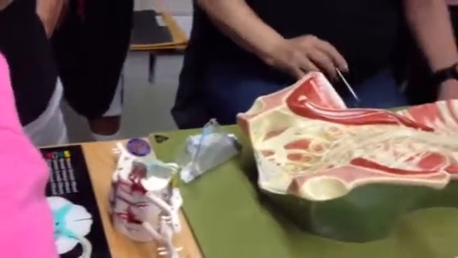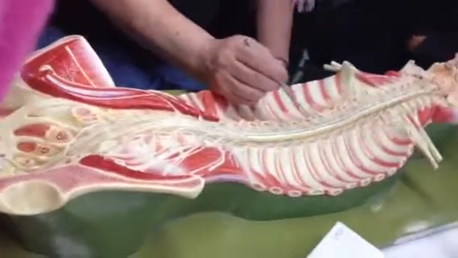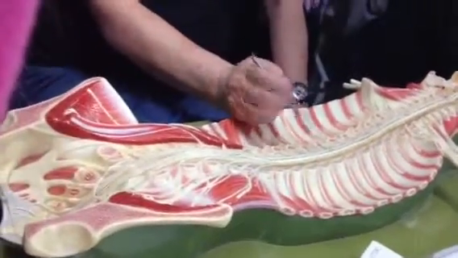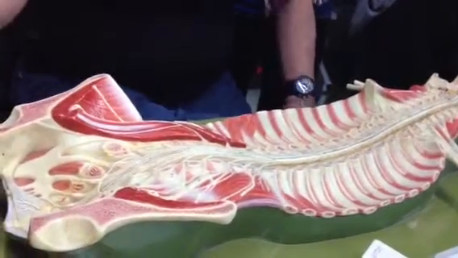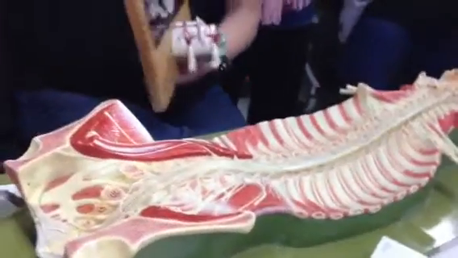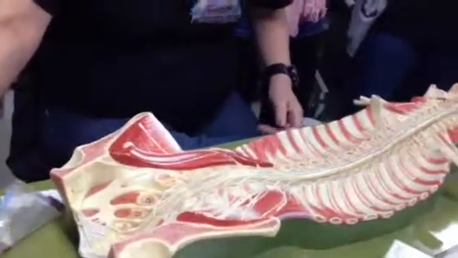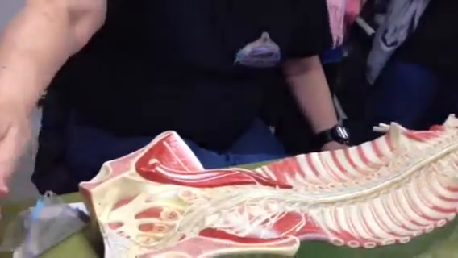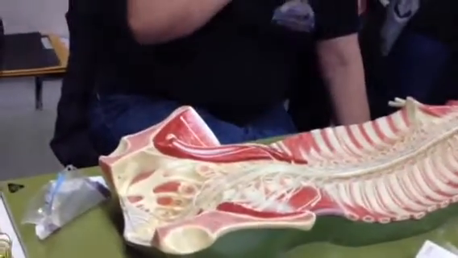Okay. Now, is this sensory or motor right here? It's motor. Motor is anterior. Sensory is posterior. Those are the motor rootlets, right? Anterior, frontal, yeah.